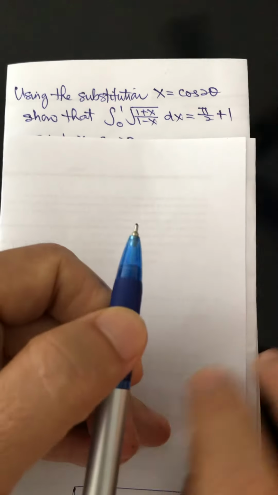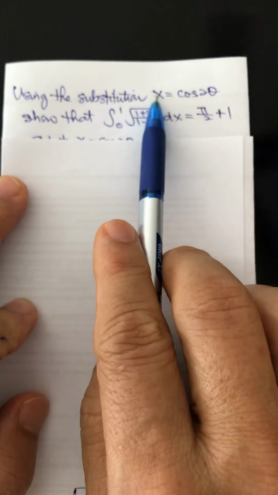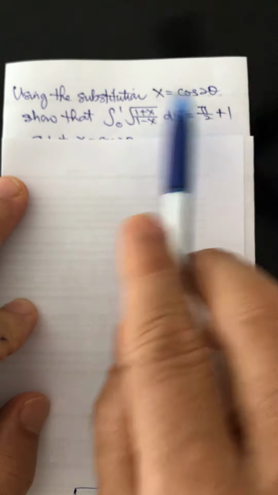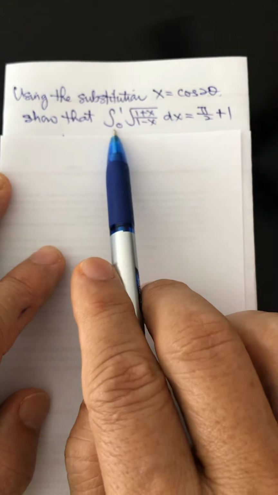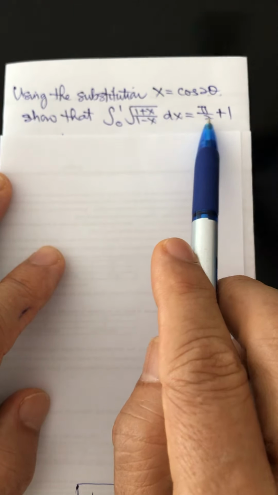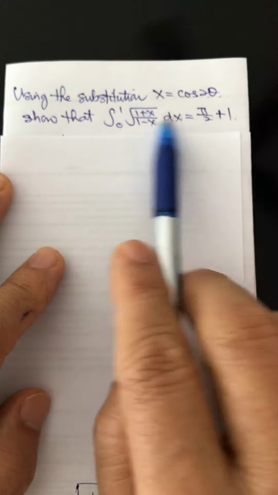Okay, look at this one. Now this question. Using the substitution x equal to cos 2 theta, show that the integration of this with the limit 0, 1, you get pi upon 2 plus 1. Okay, so we are going to show this.